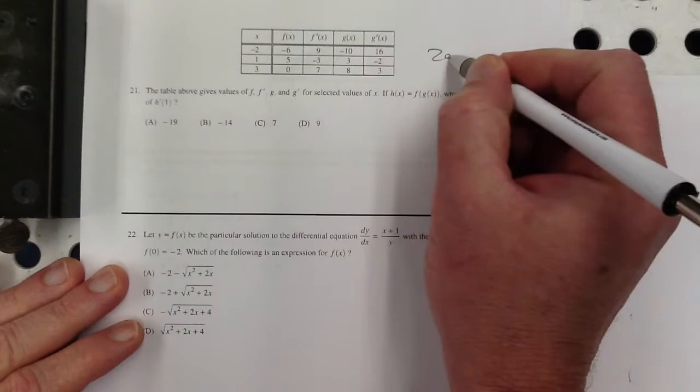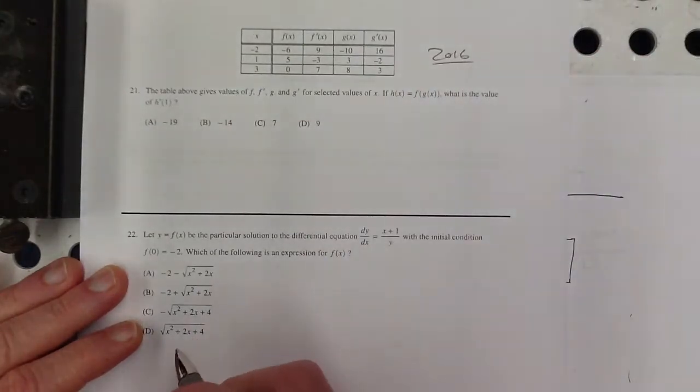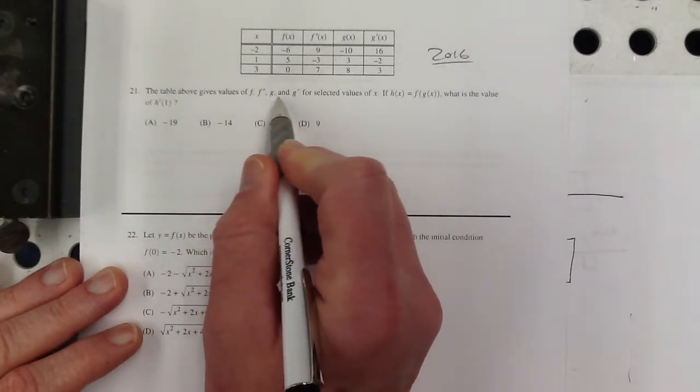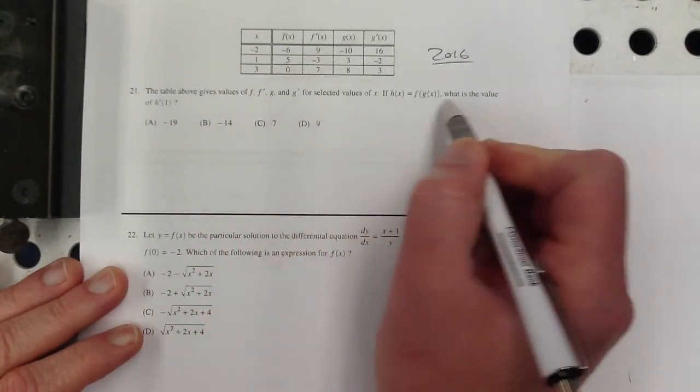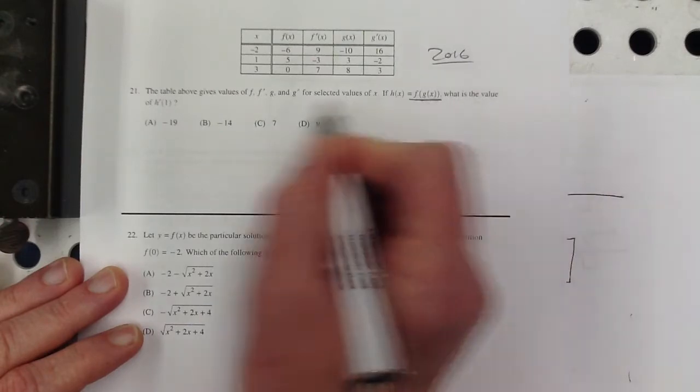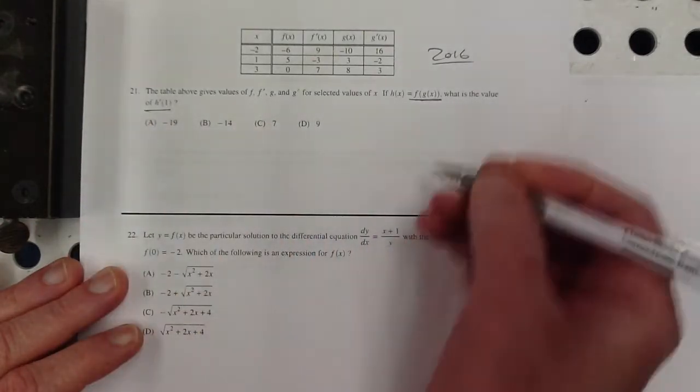This is the 2016 A/B test, continued. The table above gives values of f, f prime, g, and g prime for selected values. If h is equal to f of g of x, then what's the value of h prime of 1?